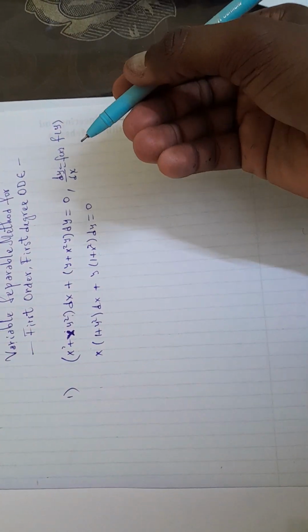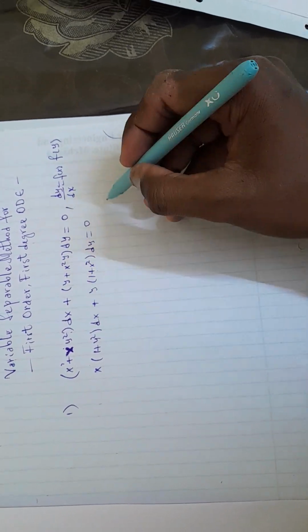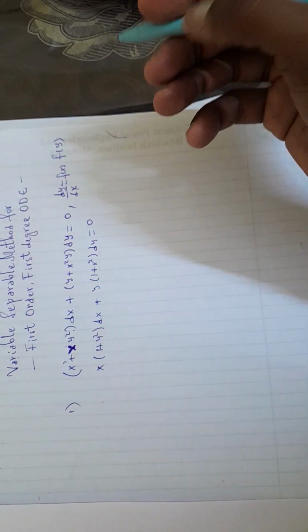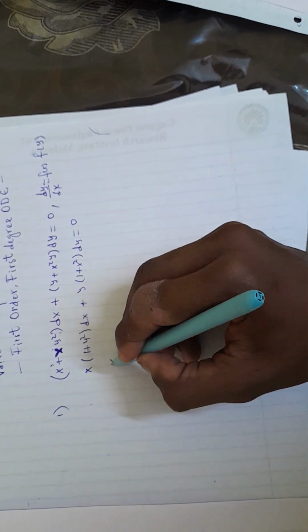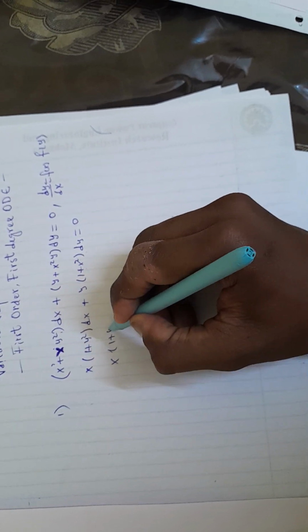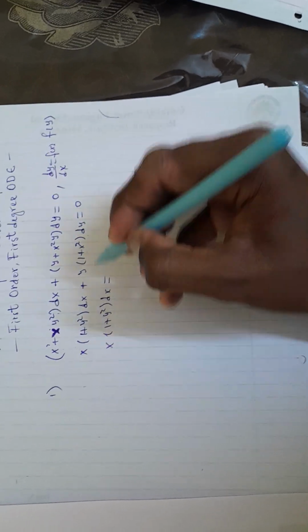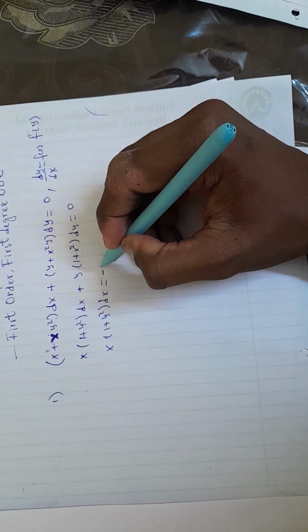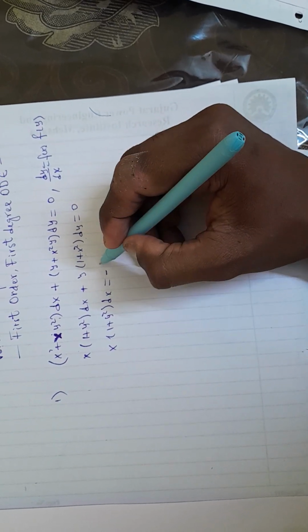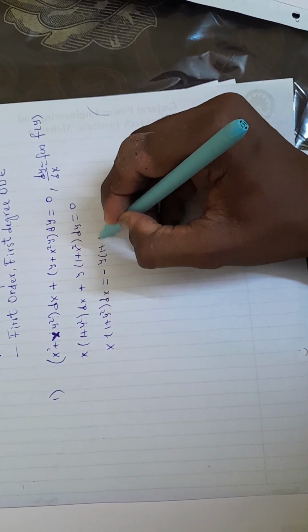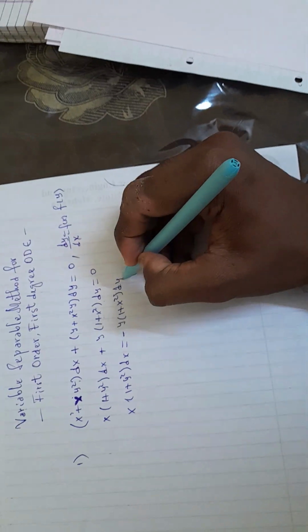It's up to you: you can divide it all by this and this, but I will do this one. It will be x times 1 plus y squared dx equal to minus y times 1 plus x squared dy.